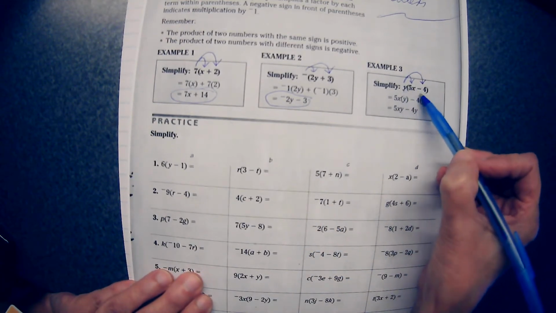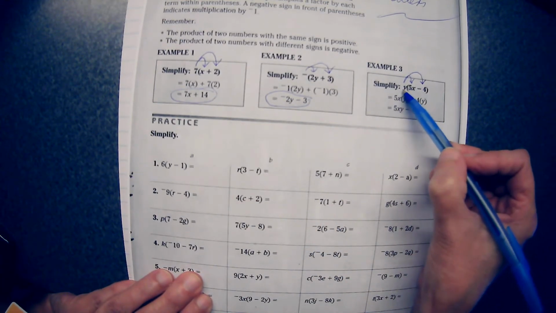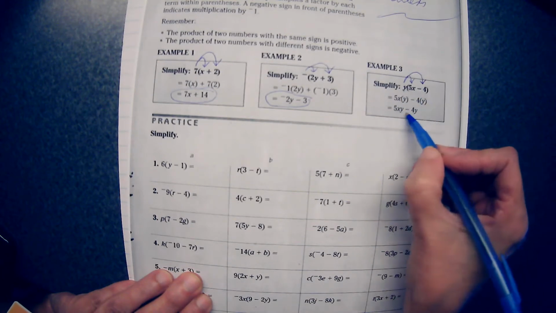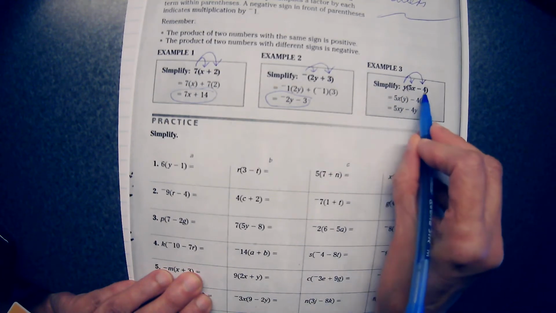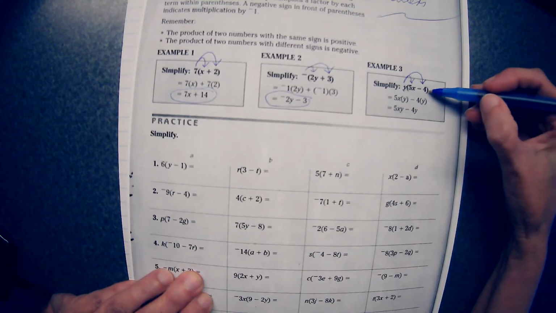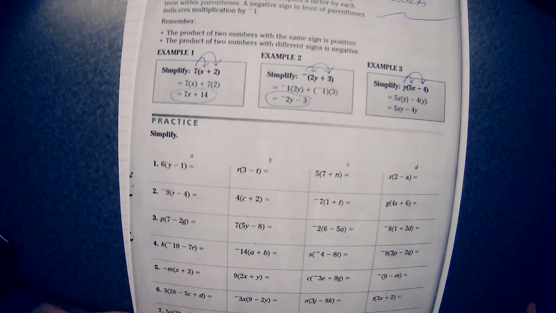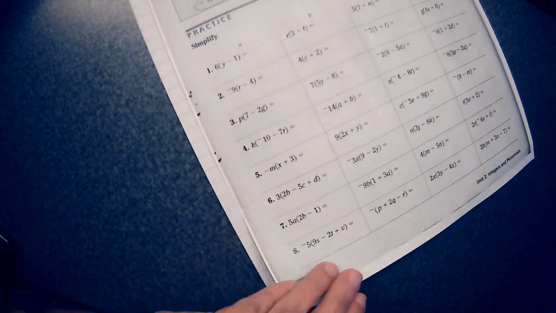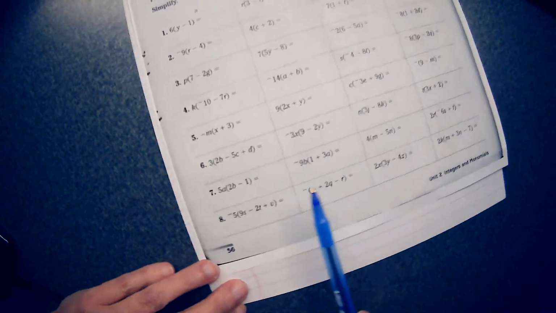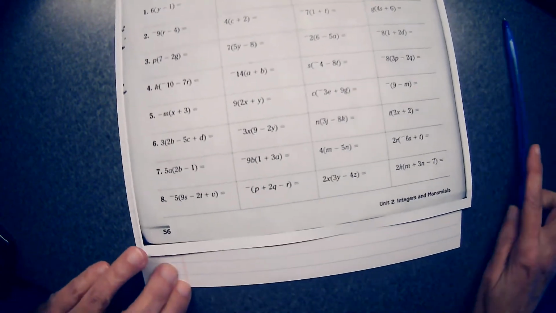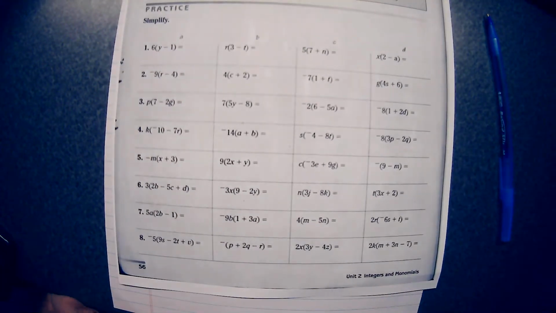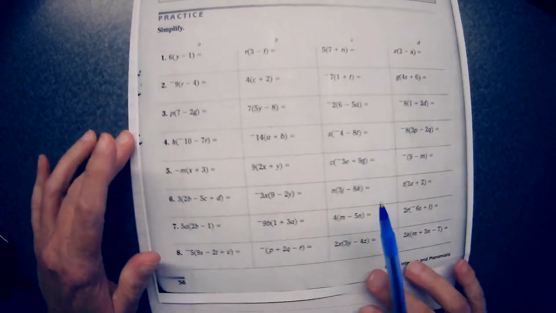Okay, y times negative 4, positive times a negative gives me a negative 4y. And we put our whole number before we put our unknown. Okay, so I want you all to give these a try, practice on this page, and let me know if you have any questions about any of them. But just remember to hop over, hop over.